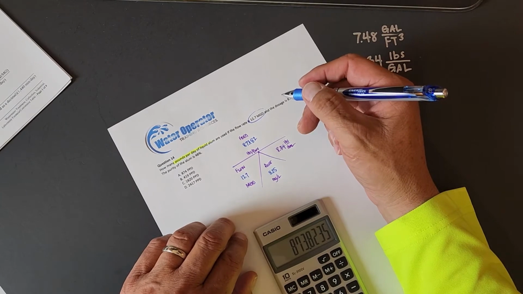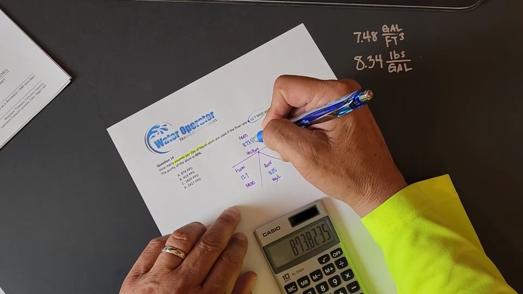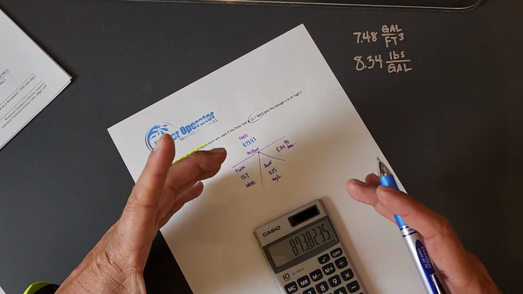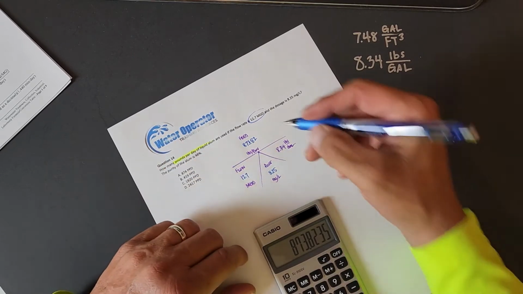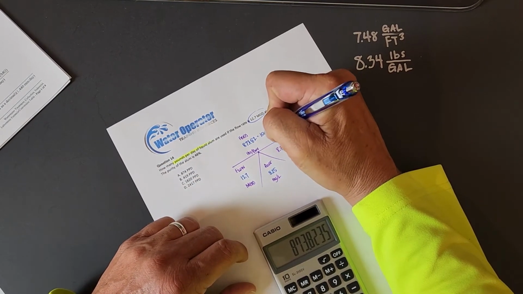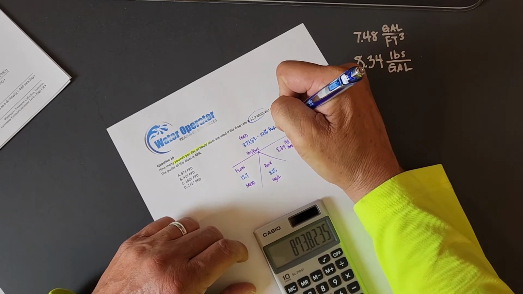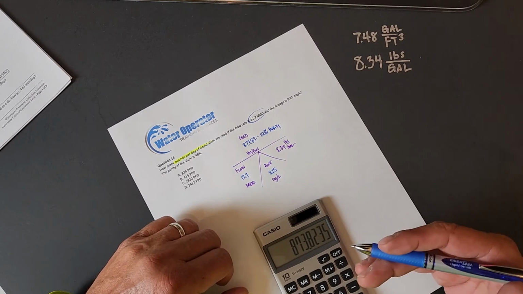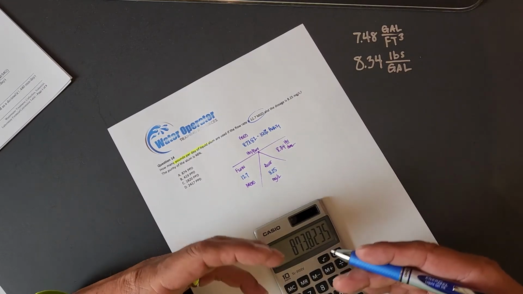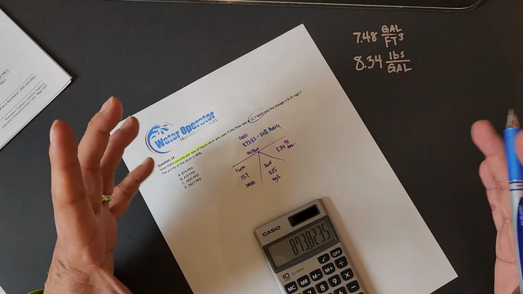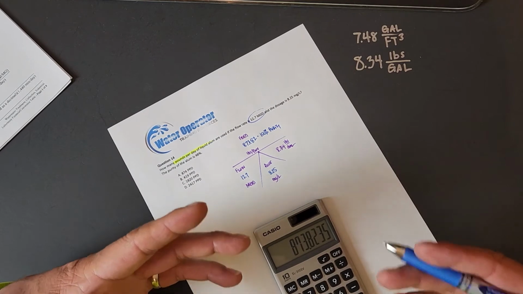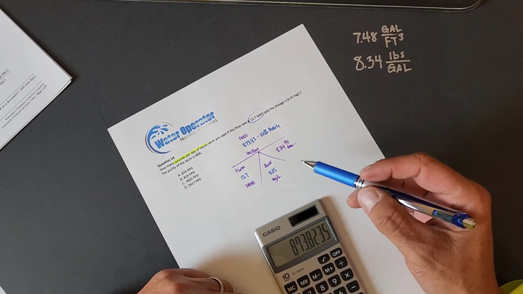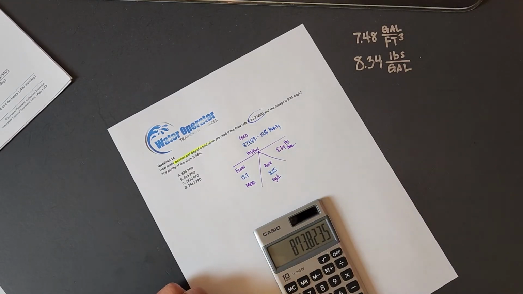Now, that 873.82 pounds per day, that's not the chemical we're using, that's 48% alum. This is 100% purity. Okay? So how much alum are we going to feed, or how much of this medium are we going to feed that is made up of 48% alum, to get the proper amount of chemical?